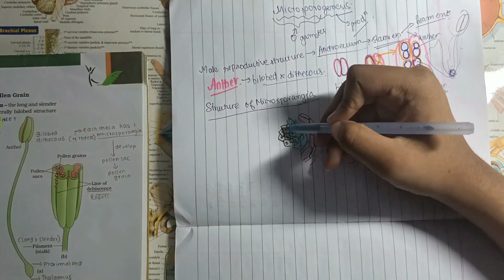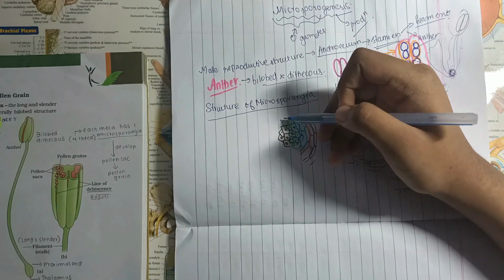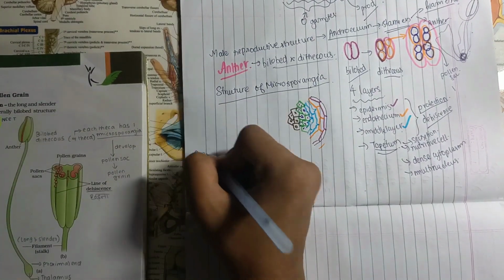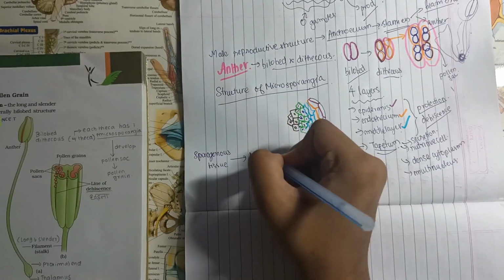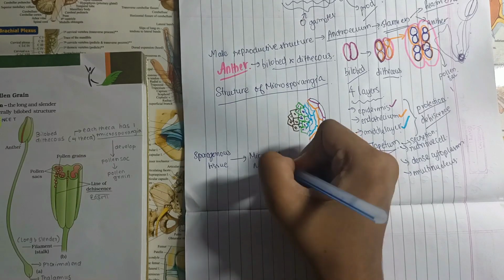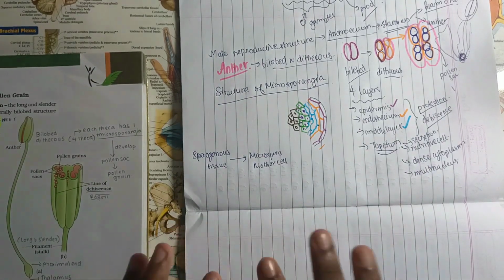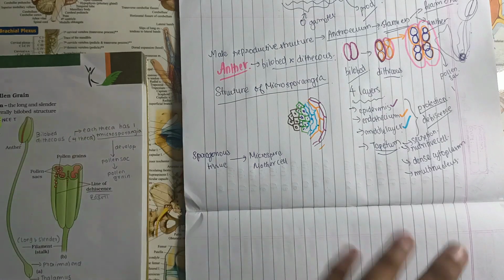और sporogenous tissue की cells develop into microspore mother cell. So this is also pretty important, that sporogenous tissue develops into microspore mother cell. So mother cell, we studied last year also that microspore mother cell or megaspore mother cell undergoes division to form the gametes, right?